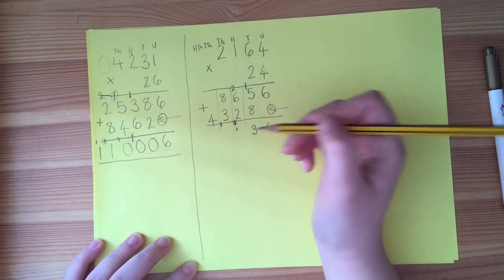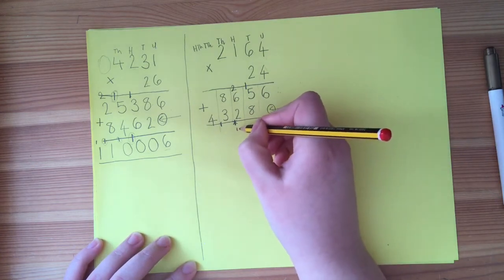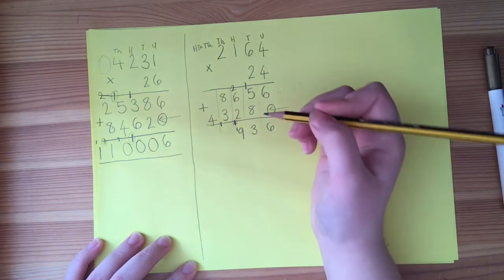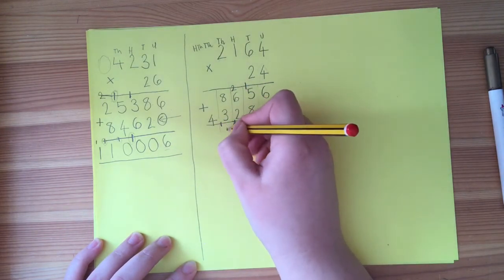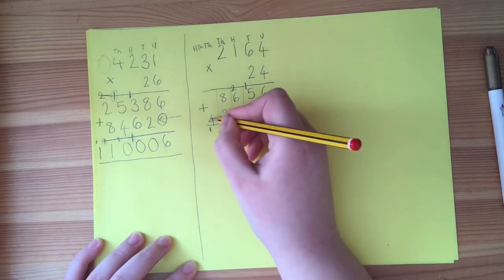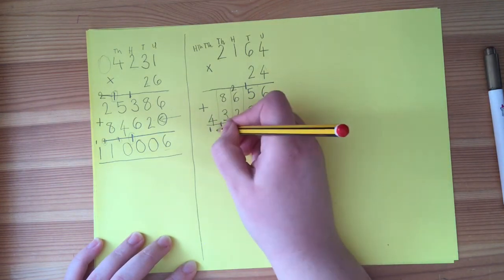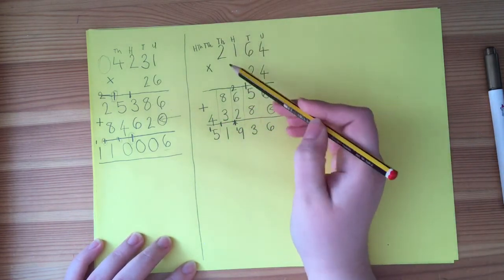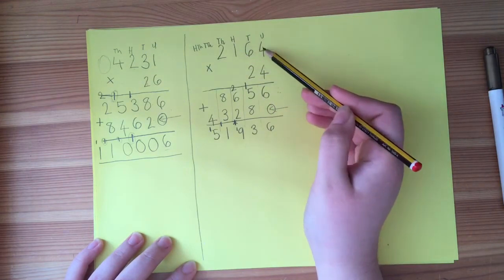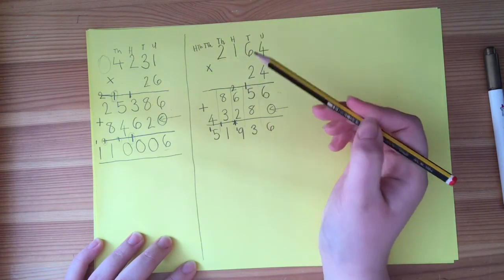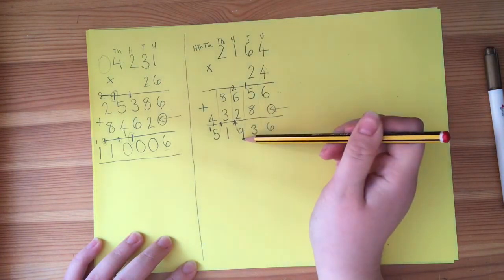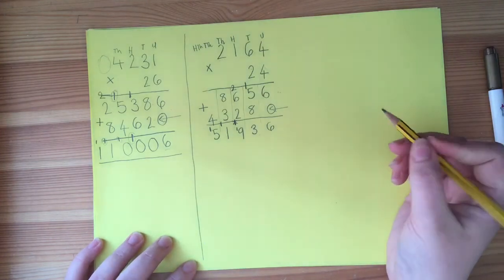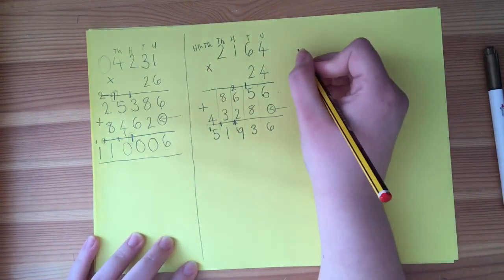6 add 2, I know that that's 8. I'm going to use my 1 that I've carried to make 9. 8 add 3, I'm going to have to carry again because I know that 8 add 3 is 11. So I'm going to carry my 1. And 4 add my 1 is 5. So the answer to what is 2,164 times 24 is 51,936.